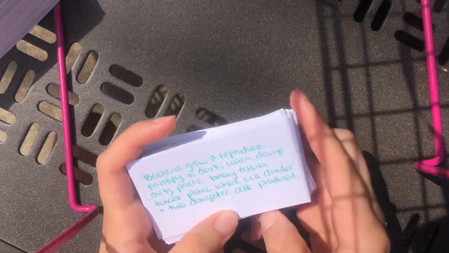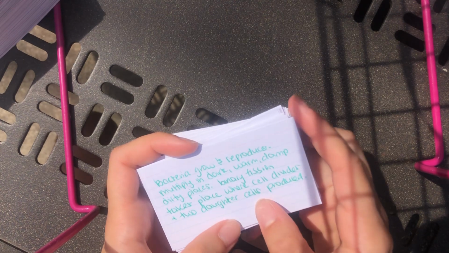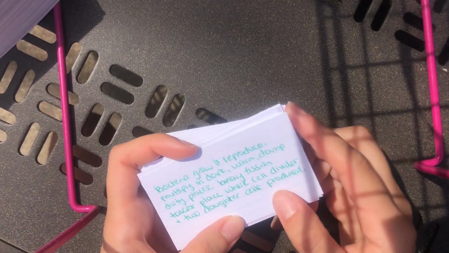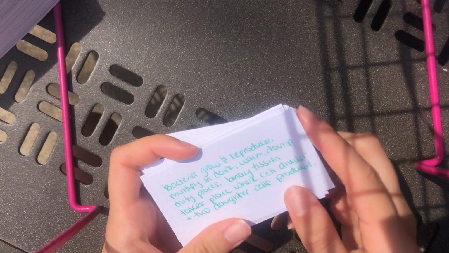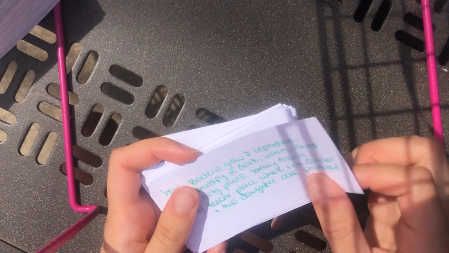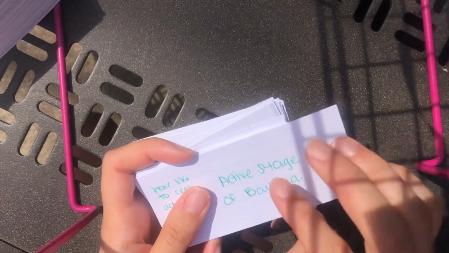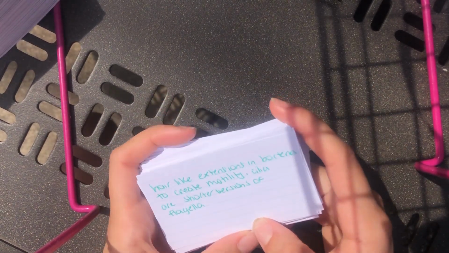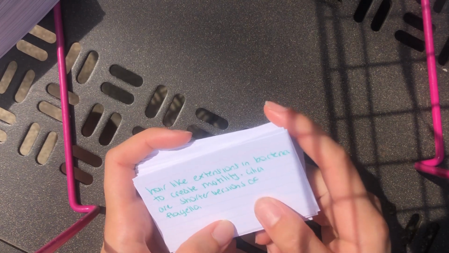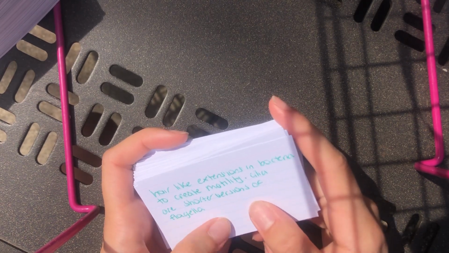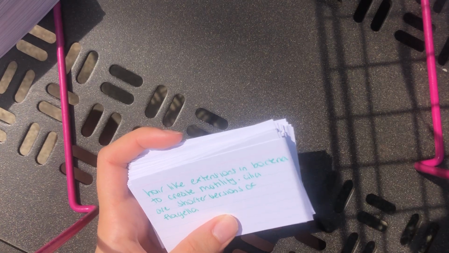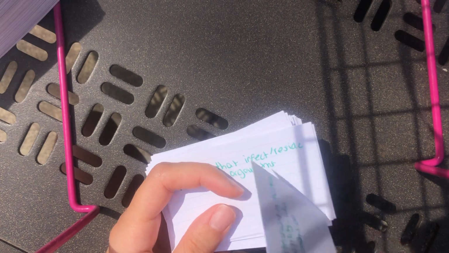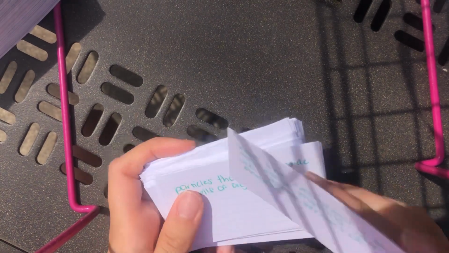This is the stage where the bacteria grows and reproduces. It multiplies in dark, warm, damp, dirty places. Binary fission takes place where a cell divides and daughter cells are produced, and this is called the active stage of bacteria. Hair-like extensions in bacteria to create motility. Cilia are shorter versions of flagella, and these are known as flagella and cilia. So cilia is the shorter form.